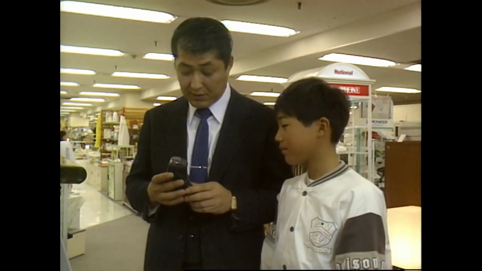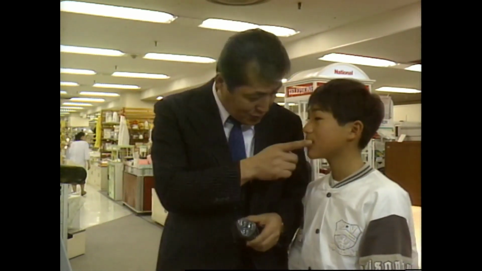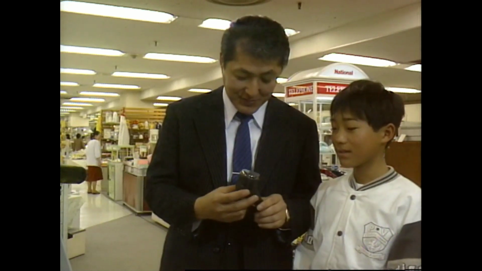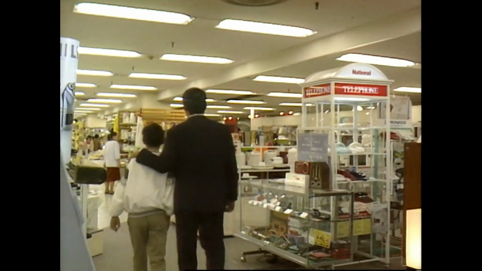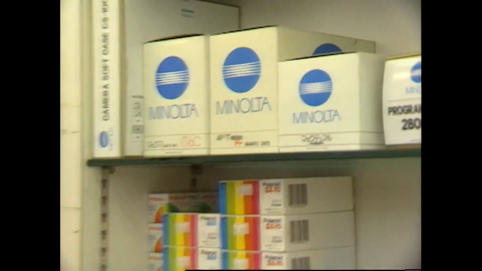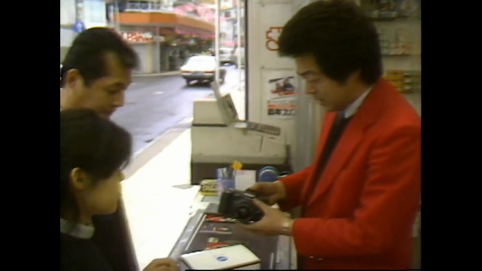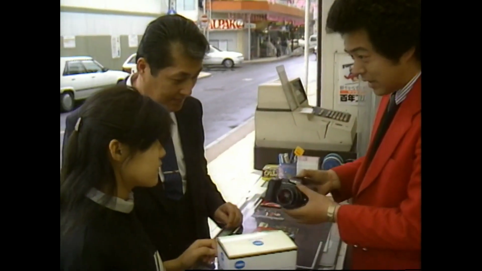Mr. Katayama points out that his son won't need to buy a shaver for a while yet. Later on, Mr. Katayama and his daughter consider the purchase of a Minolta camera.